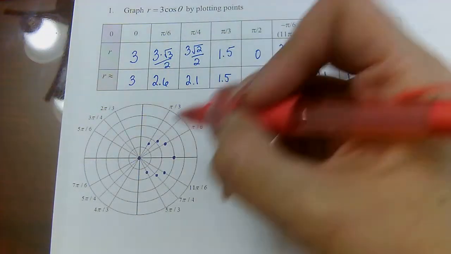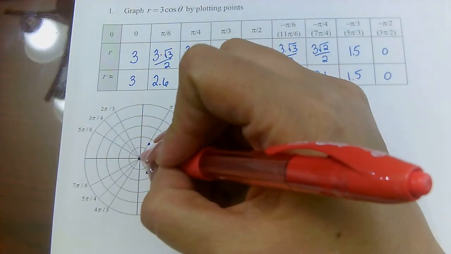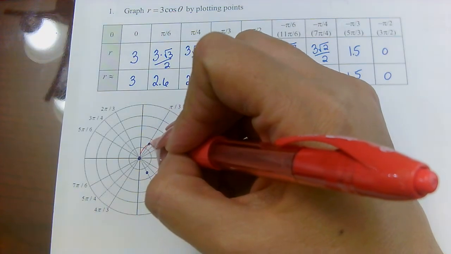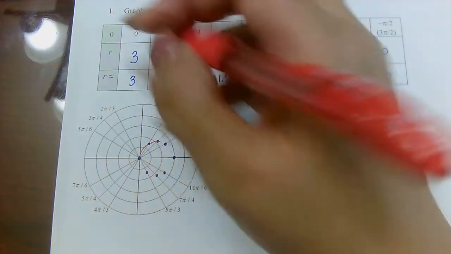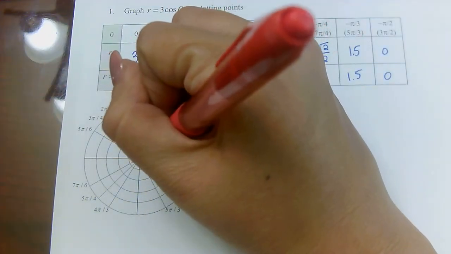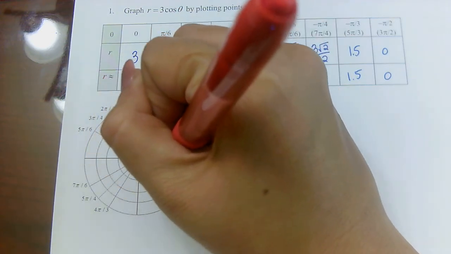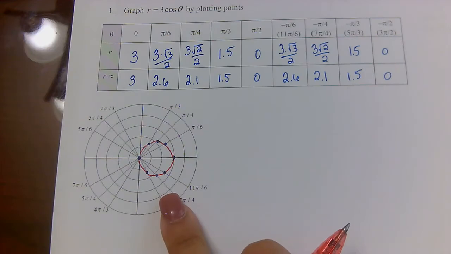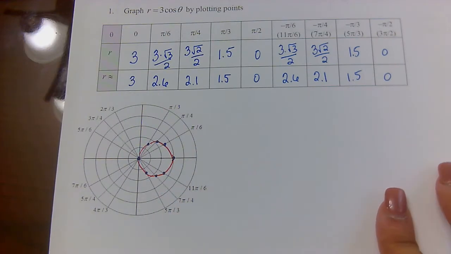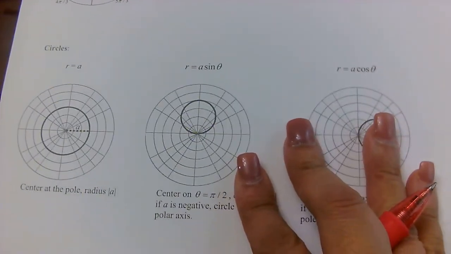What does the polar equation look like? Well, I'm going to use my red pen, and I'm just going to connect the dots. The dots actually form a circle. Okay, so this is what our graph will look like. We're going to look at some other examples.